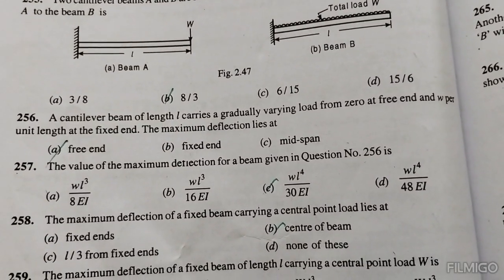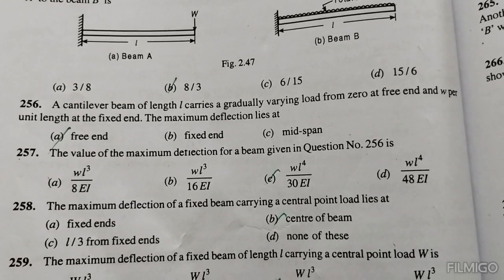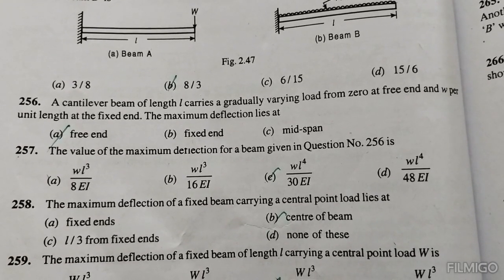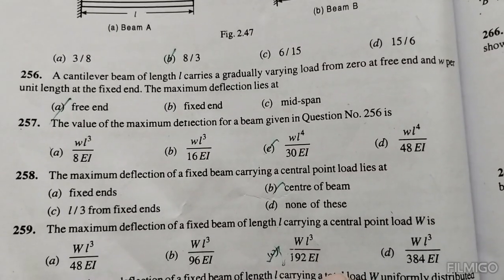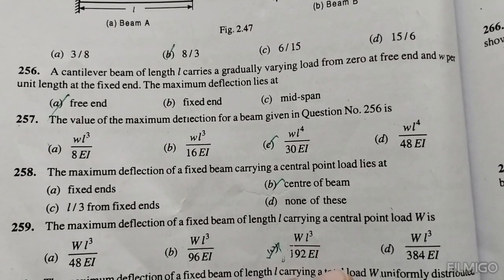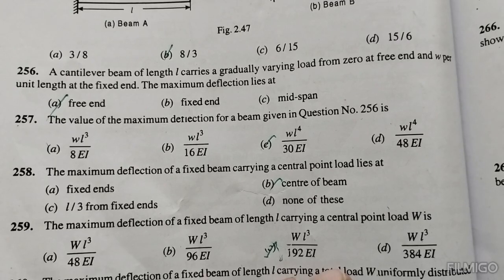The cantilever beam of length L carries a gradually varying load from 0 at the free end to W per unit length at the fixed end. The maximum deflection lies at the free end. The value of the maximum deflection for the beam is WL power 4 by 30 EI.